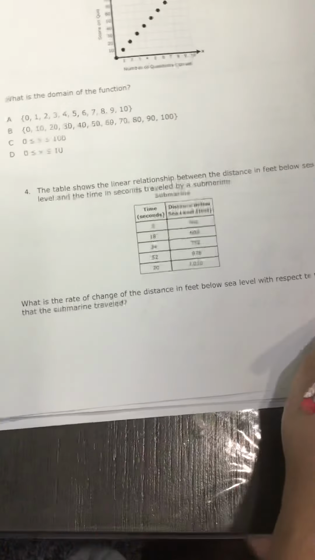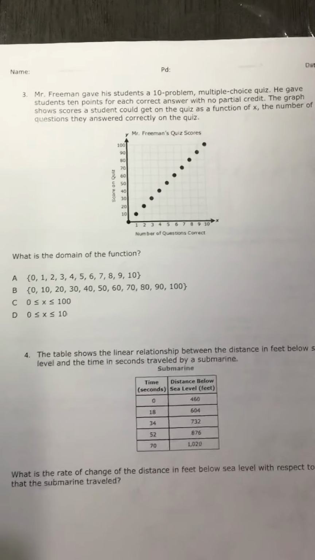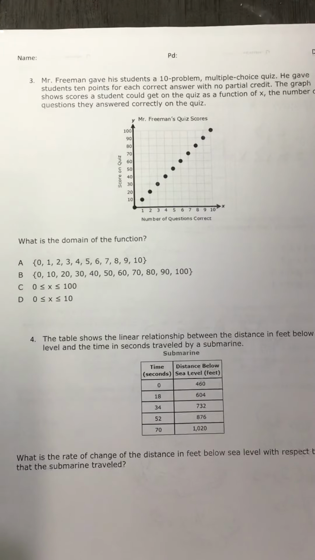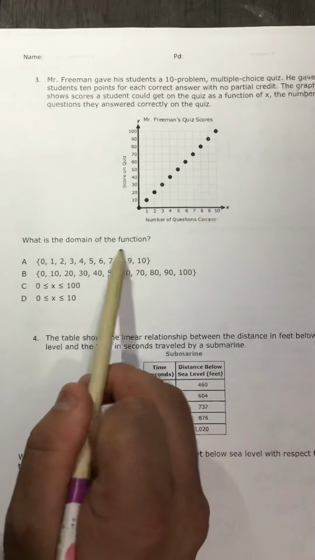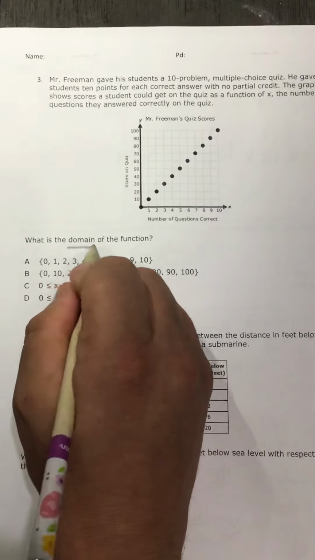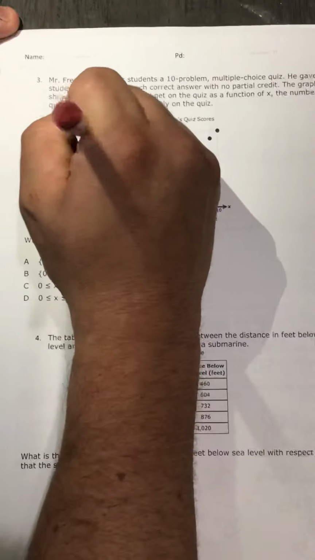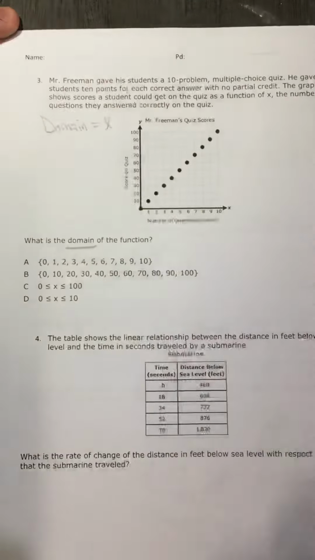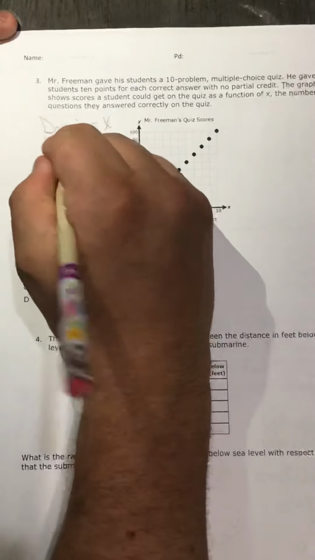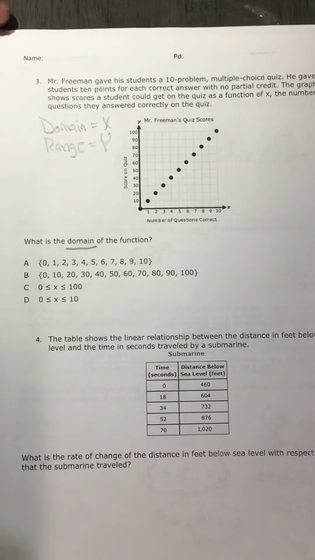Pregunta número 3. Igual. Aquí estamos trabajando con otra gráfica. Here we're working with a graph. Right here, our question, nuestra pregunta es, what is the domain of the function? Quiere saber qué es el domain. Otra vez, trabajando con domain. Domain es X. Hay que saber que range es Y, okay?